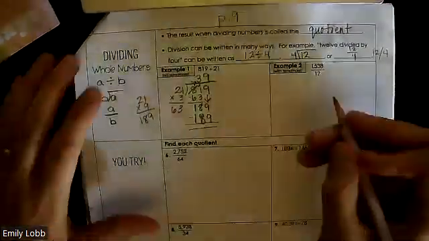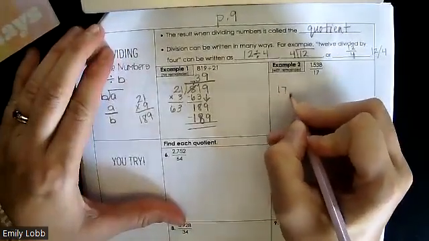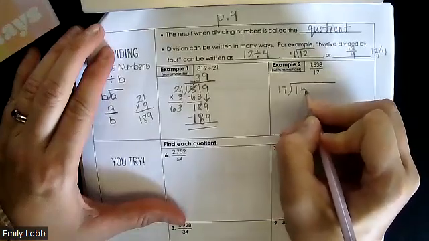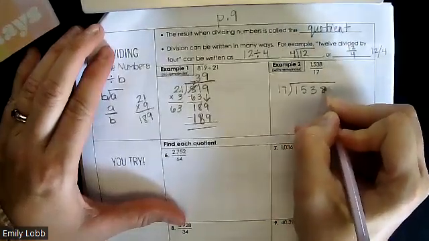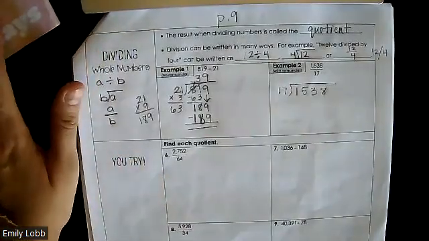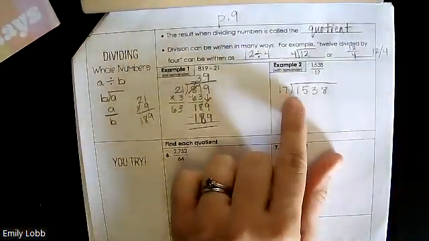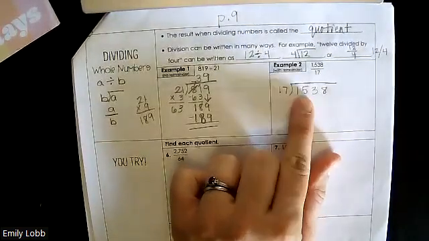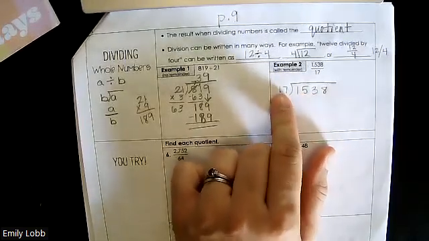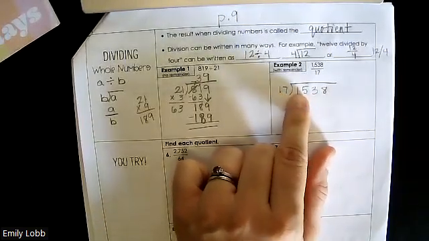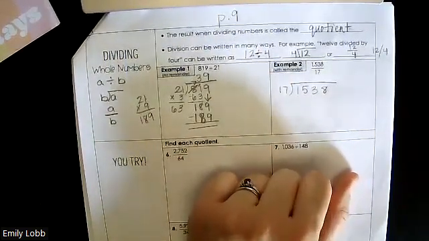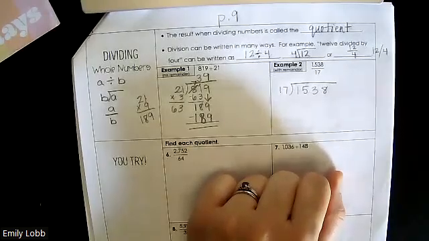All right. 17 is going into this bigger number, 1538. Notice I'm not using a comma because I don't want this to be sloppy. 17 can't go into 1, so I move on. 17 can't go into 15, so I move on. So now I'm thinking, how many times can 17 go into 153? Ew. Why are these so ugly?